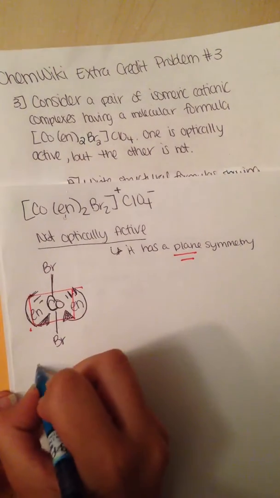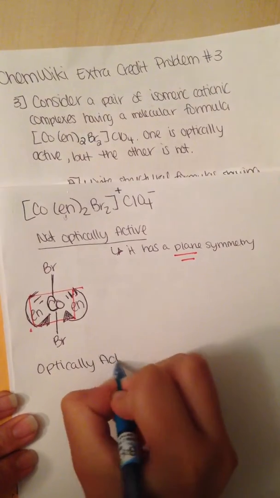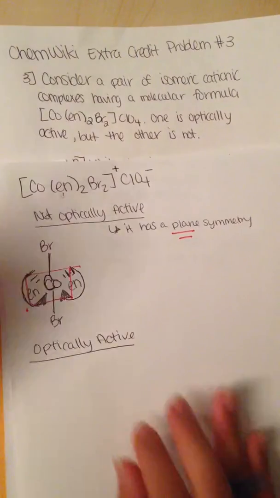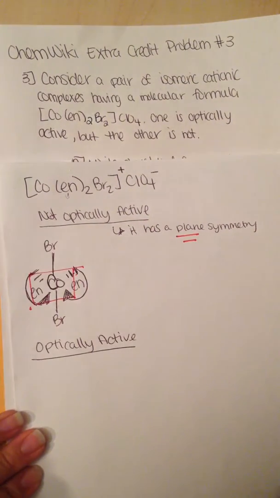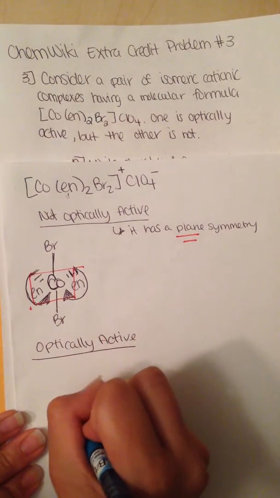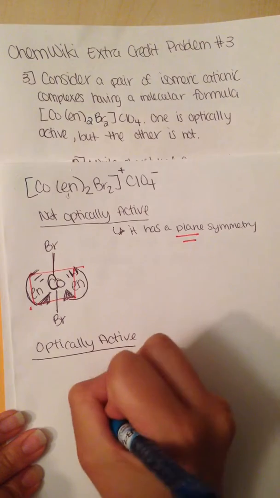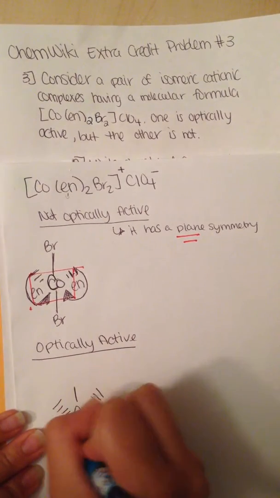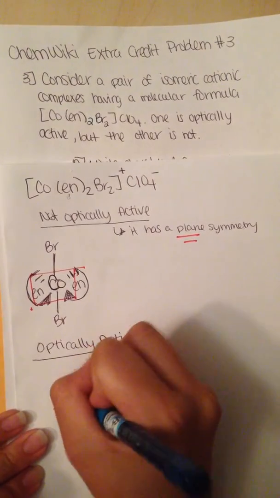Okay, now the optically active. Again, same amount of ligands, same exact thing. So Co is going to be in the middle, of course. And the back, front, and the front.